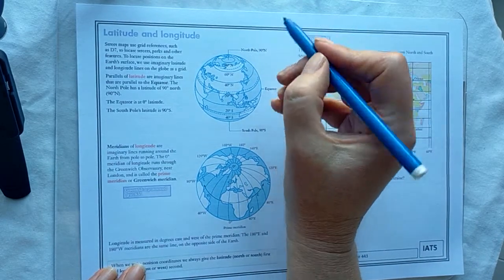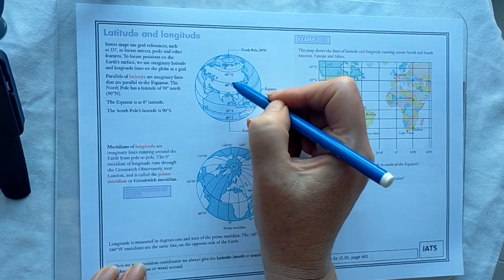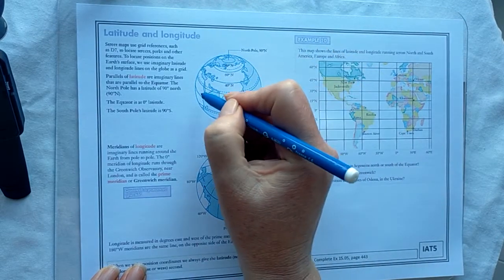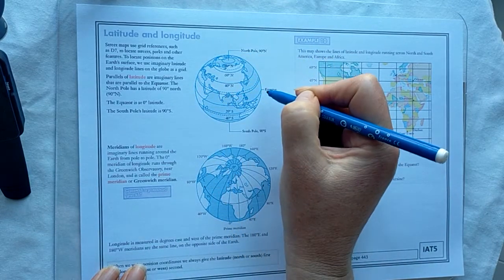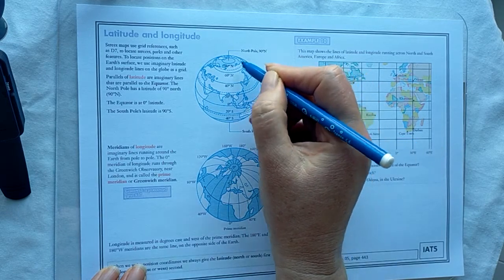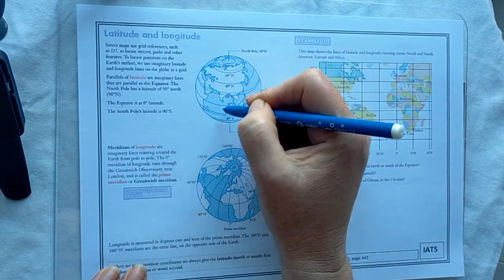Latitudes are imaginary lines. They're not real lines. They're imaginary lines that are parallel to the equator, which is the very middle of our Earth as a sphere.